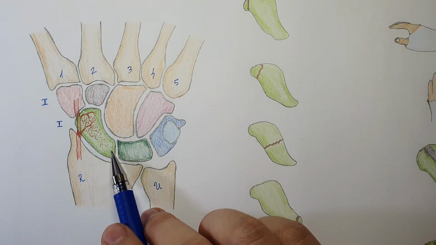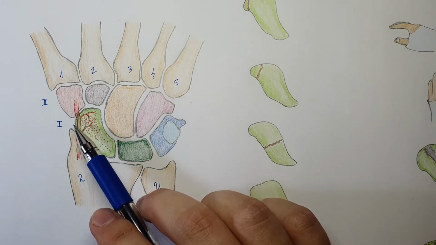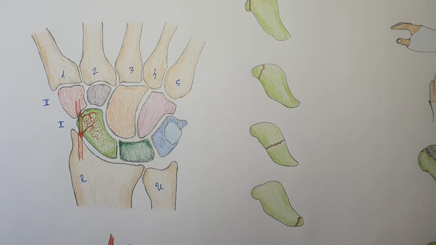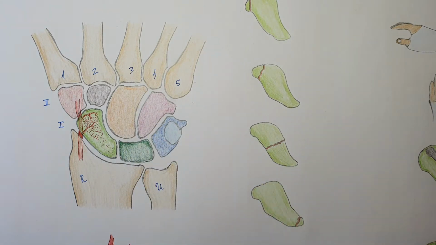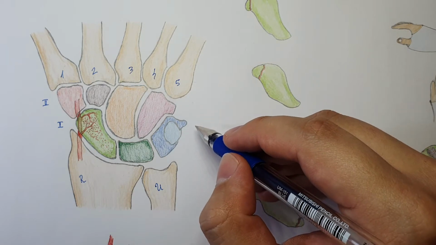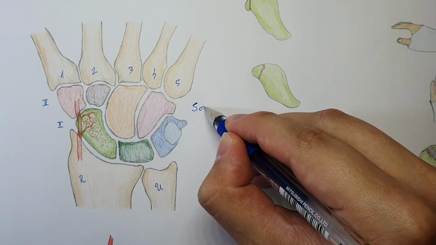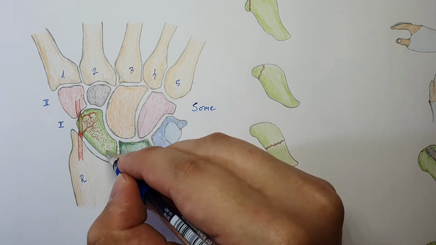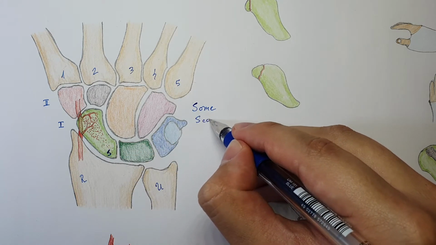This would be the scaphoid bone, and the scaphoid bone has a special blood supply that is very interesting in terms of fracture healing. So if we want to see what the names of these bones are, there is a really nice and easy to remember formula. For example, "Some" for the scaphoid. This is the scaphoid bone. Scaphoid.